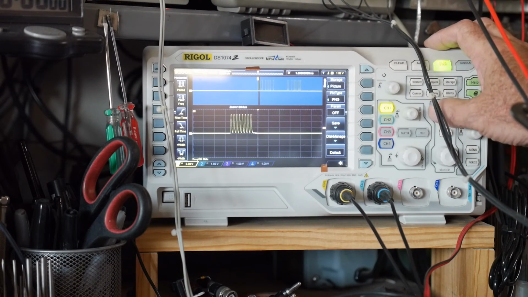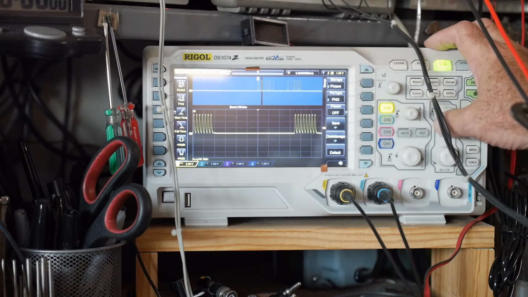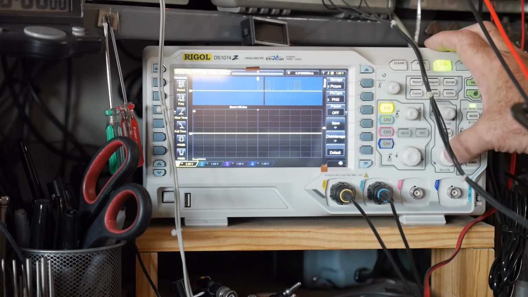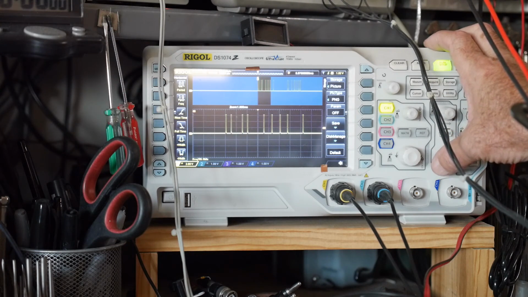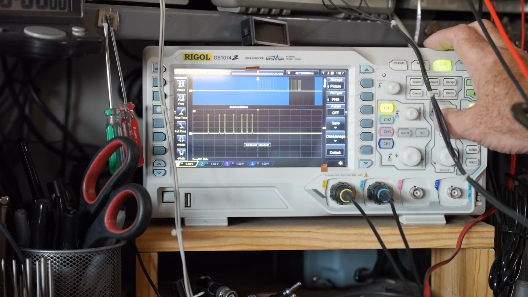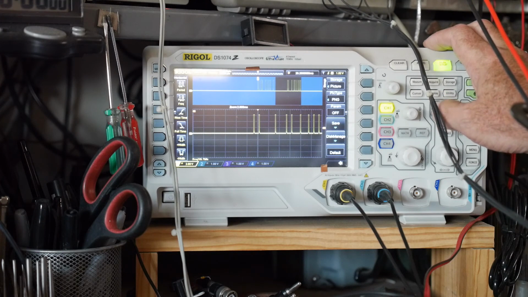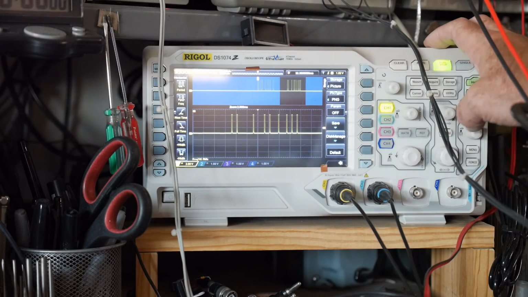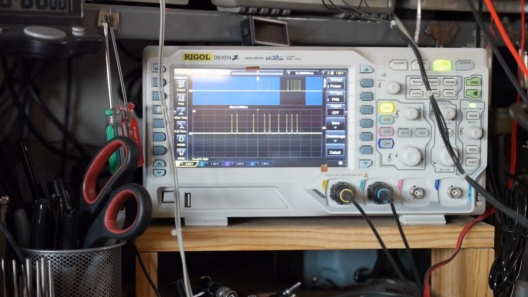So it's always 8 pulses. And then the spaces between these pulses is the encoding. So let me zoom over here to the second. The first one seems to just be, hey, I'm here. The second one seems to change depending on what button you push.